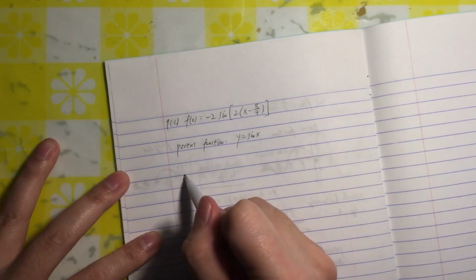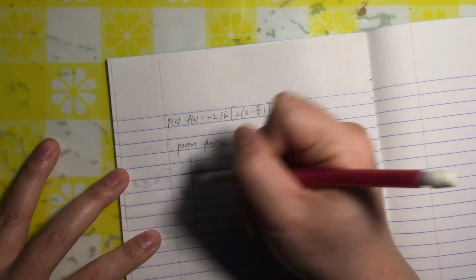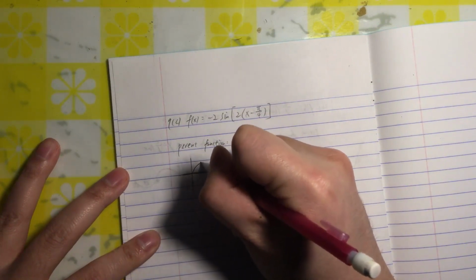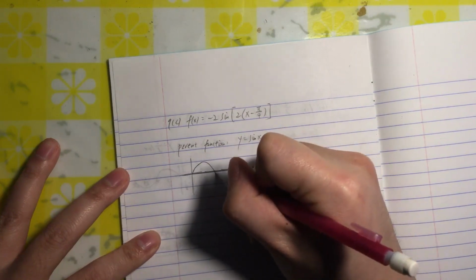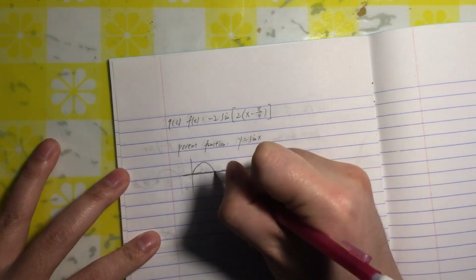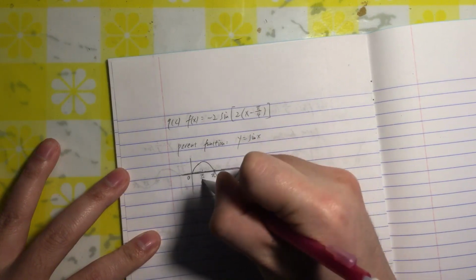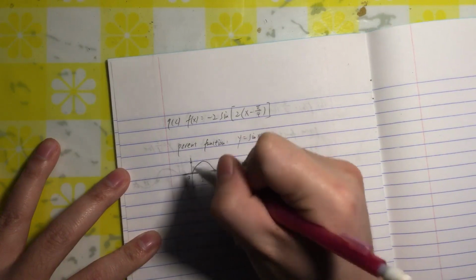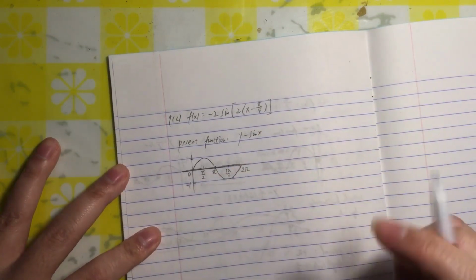The graph of the parent function looks like this. Sine function starts from 0, goes up first, goes back to 0, then goes down. It goes back to 0 at 2 pi. What's in the middle is pi. It reaches the maximum at pi over 2. It reaches the minimum at 3 pi over 2. Sine function is bounded by -1 and 1. That's the sine function in the first period.